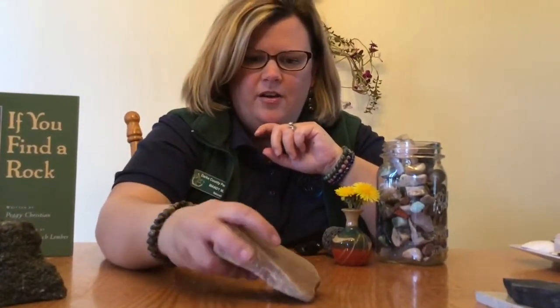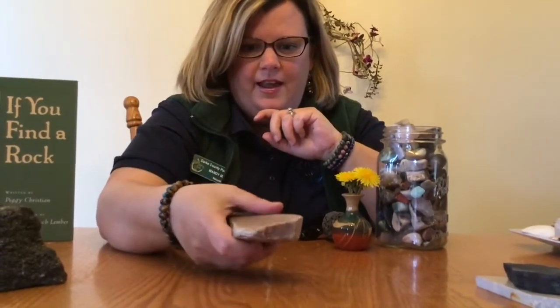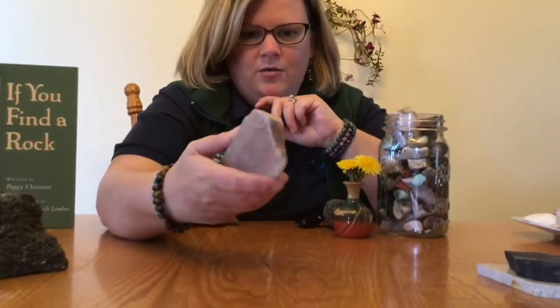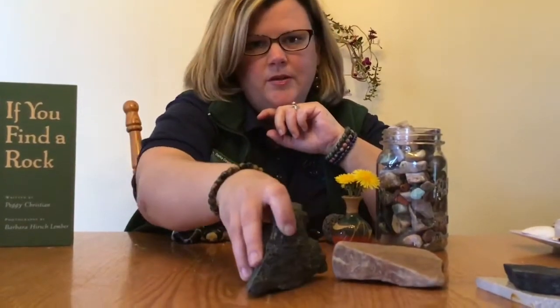And this is one of my favorite rocks. It's a piece of quartzite that I found up there at a geology workshop. So this is one of my favorite rocks, and who knows how many years it had been in Lake Erie before I was lucky enough to find that. So that's metamorphic. Let's go ahead and look at a couple samples of igneous rock.